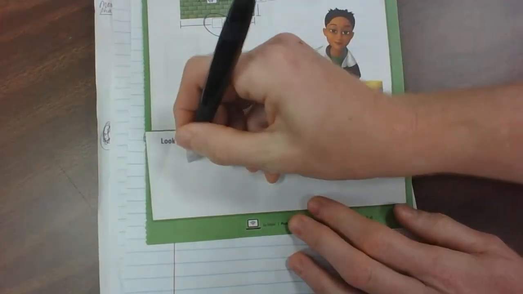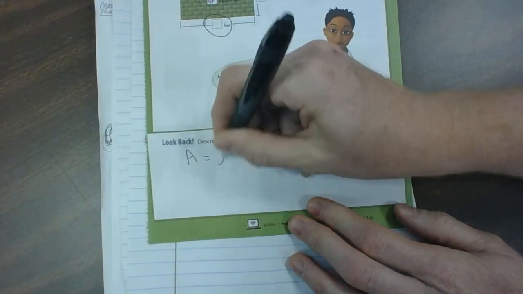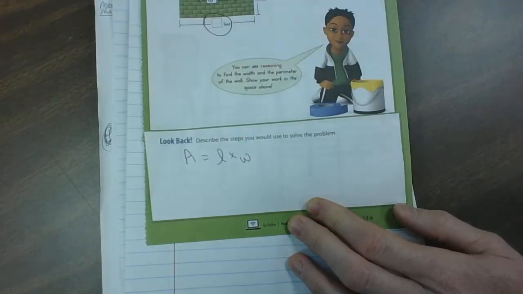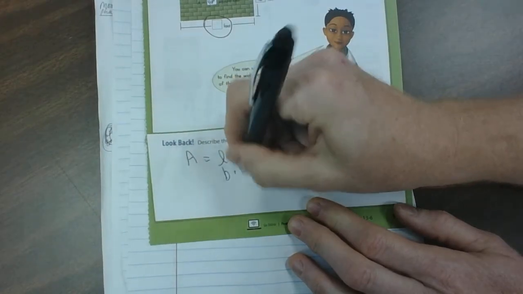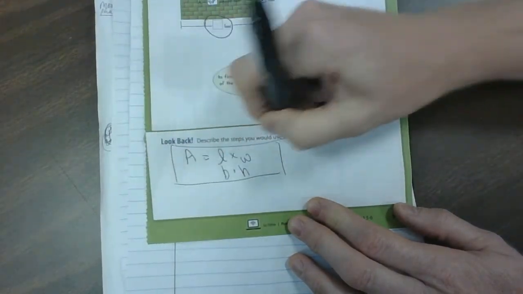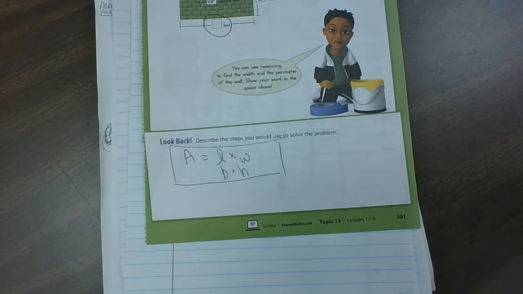Okay? We know area equals length times width, or base times height. Base times height. So remember that formula. Now what I do is I call this plug it in math. Let's plug in what we know.